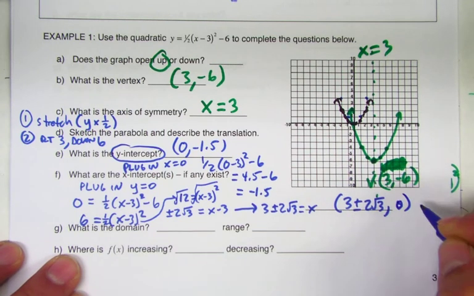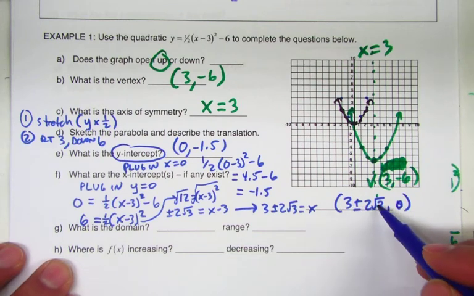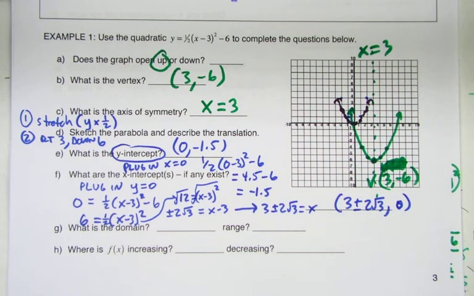And again, you might have to split those up on MyMathLab. If it asks, then just do the plus first and then do the minus coordinate second. Okay. The rest of it should be pretty straightforward.